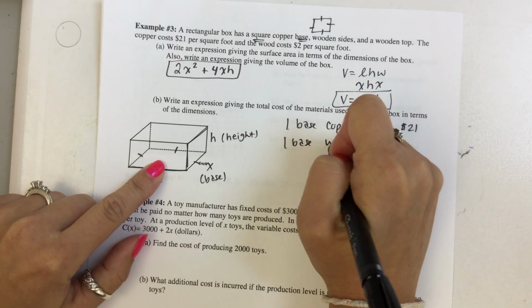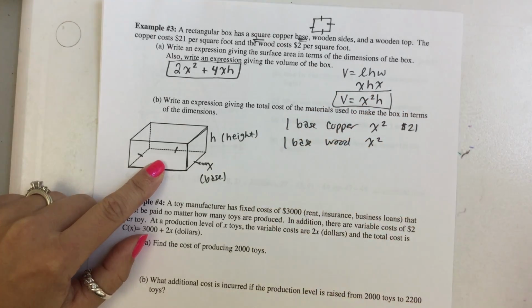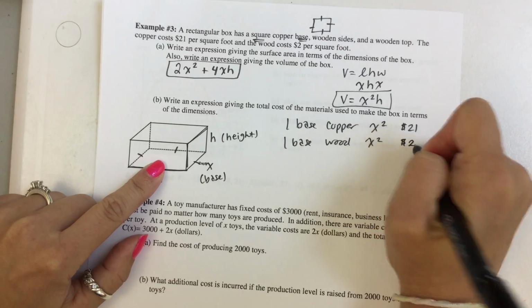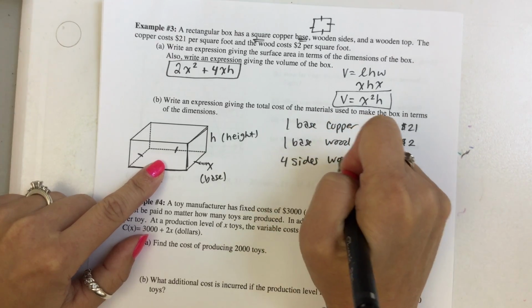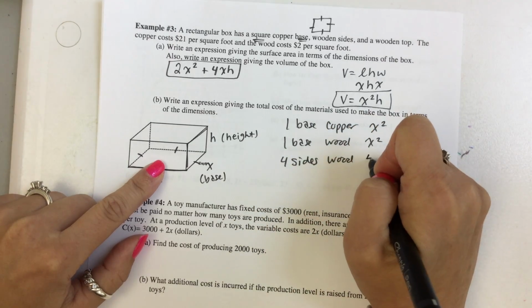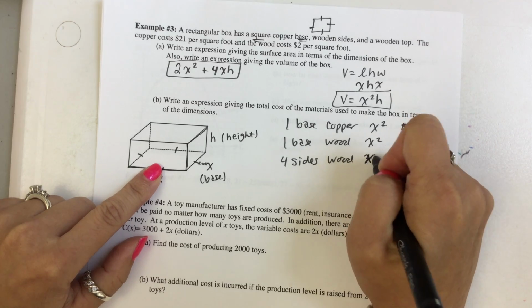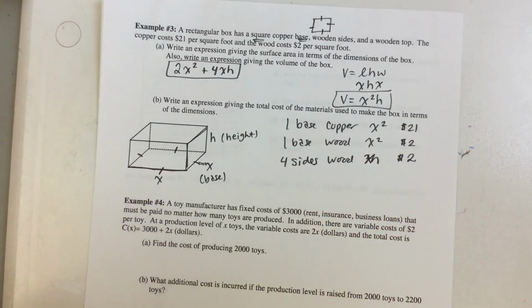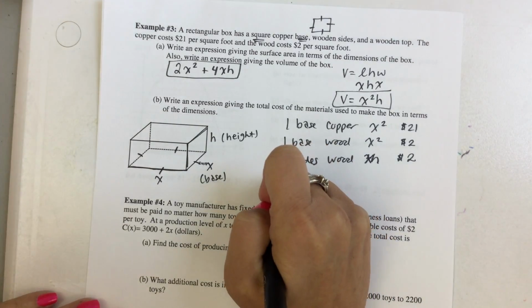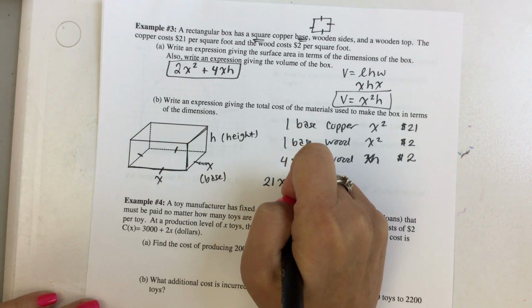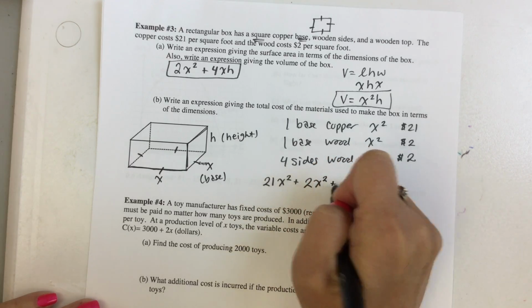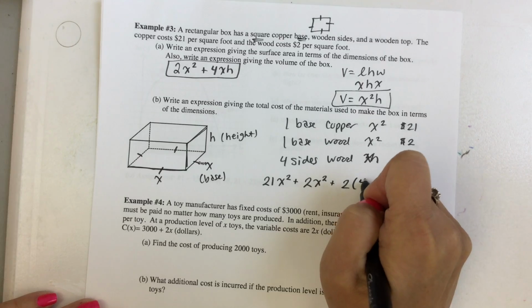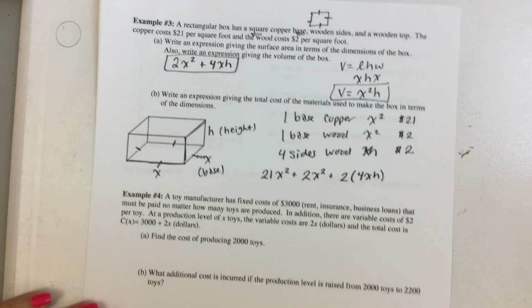We have one base that is wood. The area of that base is x squared. Wood is only $2 per square foot. We have 4 sides that are all made of wood. All 4 sides have an area of x times h, and they are all $2 per square foot. Okay, so I have $21 times one base, x squared, plus $2 times one base, x squared, plus $2 times 4 sides that are xh.